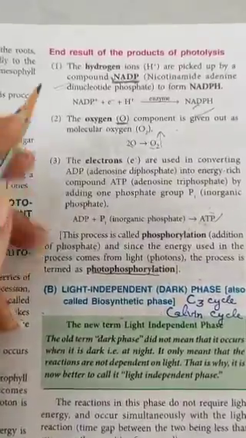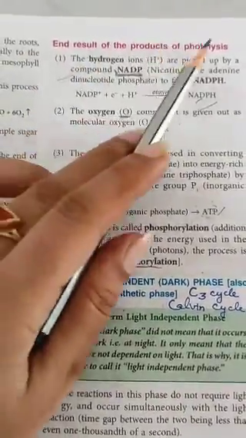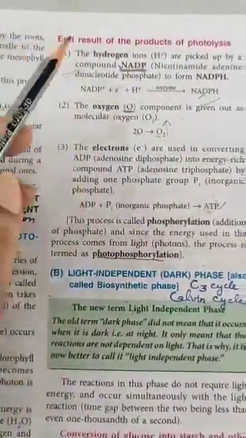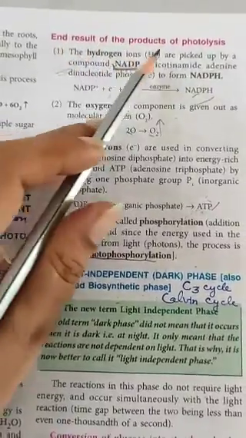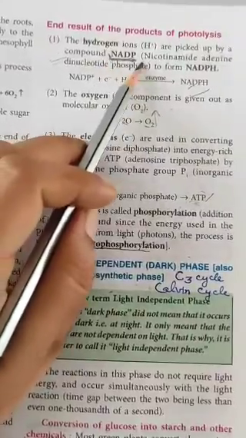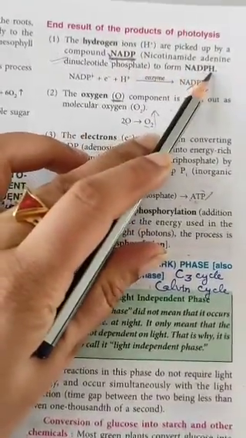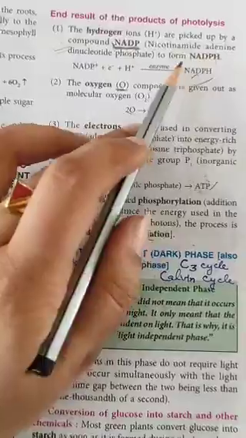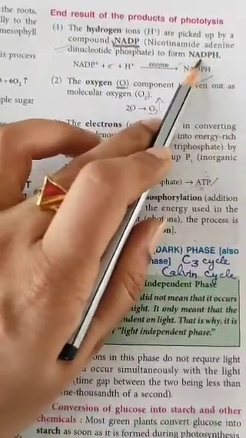Then we have the end products of photolysis. What happens at the end of photolysis? First, the hydrogen ions that are produced are picked up by a compound NADP. NADPH is produced from it. This is an energy rich compound, and will be utilized in the dark phase.